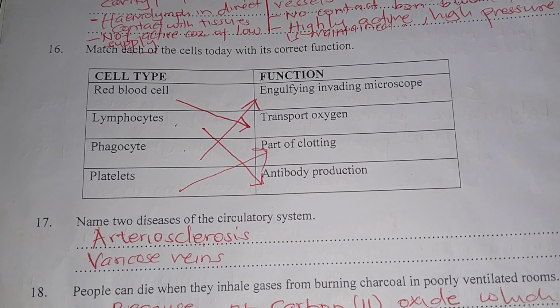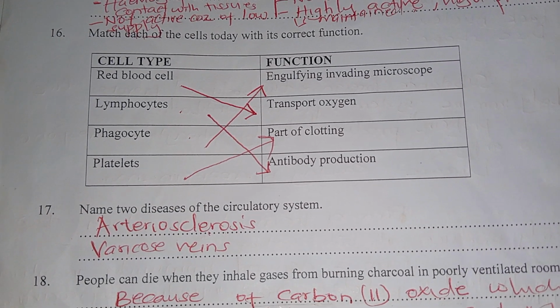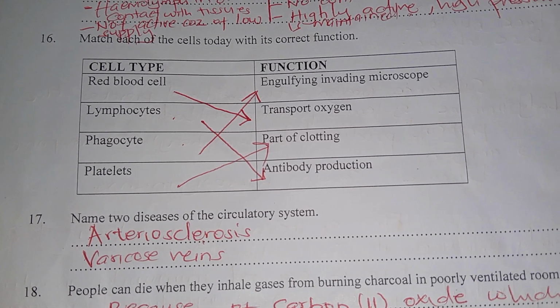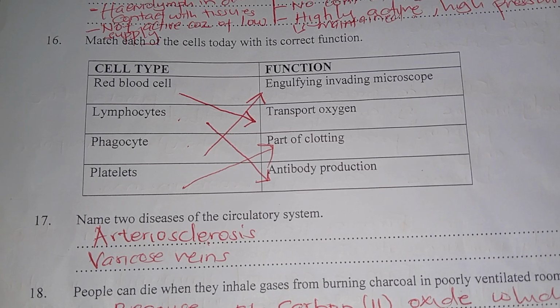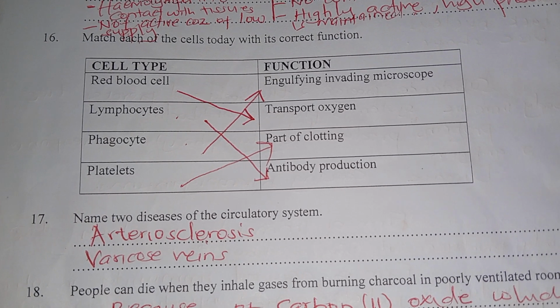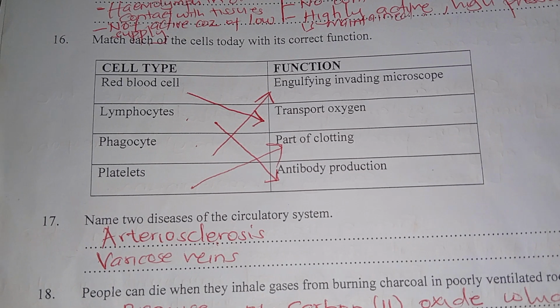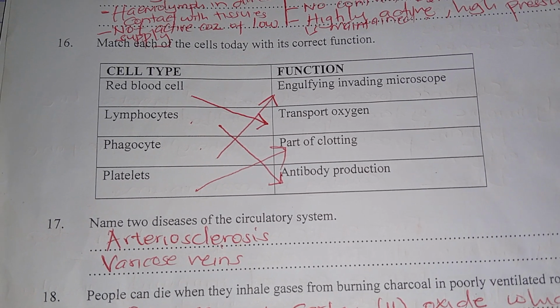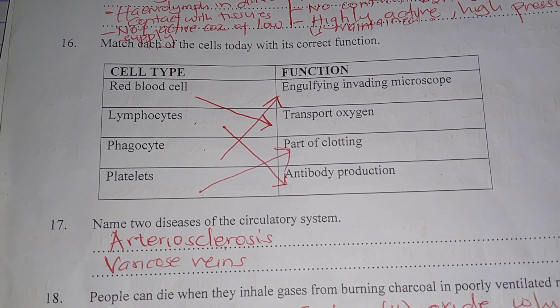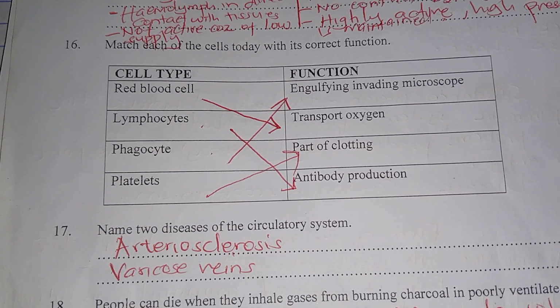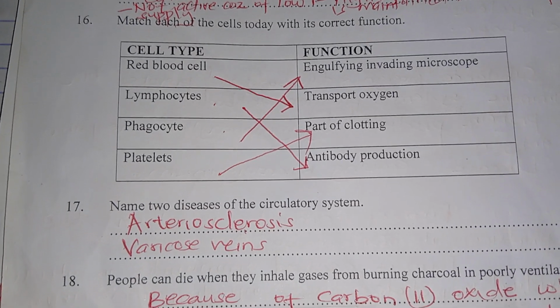Match each of the cells with its correct function. Red blood cell is for transport of oxygen. Lymphocytes are for production of antibodies. Phagocytes are for engulfing invading disease-causing microorganisms. Platelets are for clotting of blood.